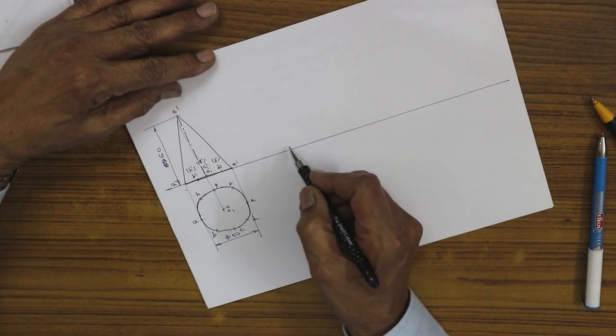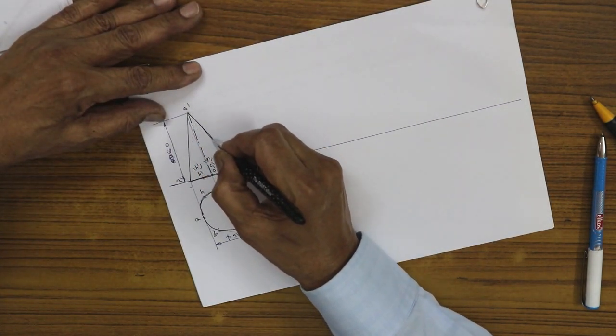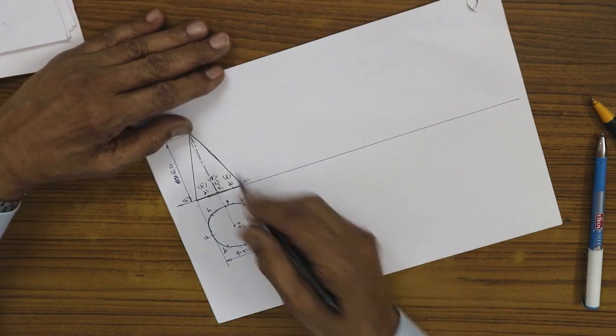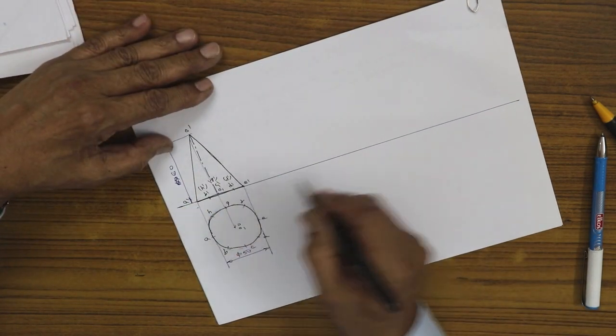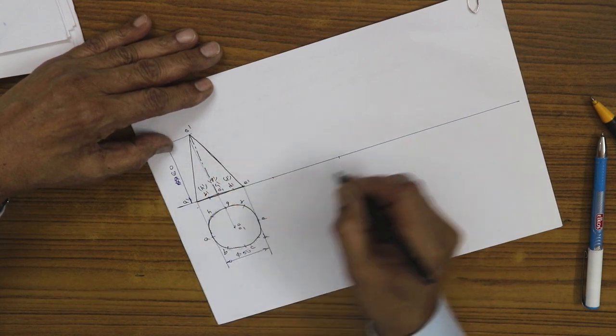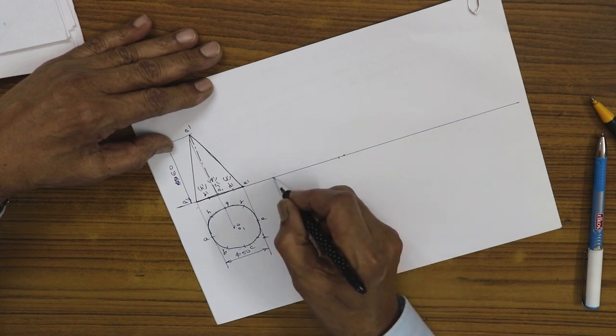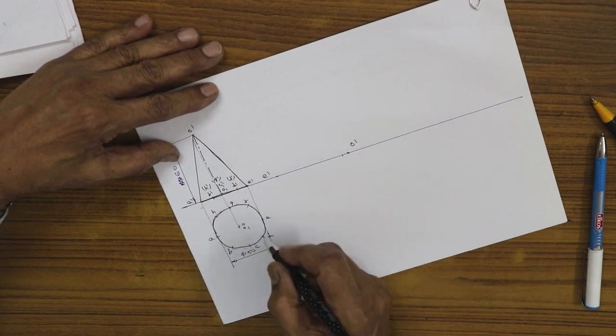Reproduce this front view here such that it is lying on a generator. There is a generator AE. Like the compass cutting method, reproduce it. Measure O dash E dash and mark here O dash E dash. Measure OE, mark here OE. This will be O dash here, this will be E dash here.